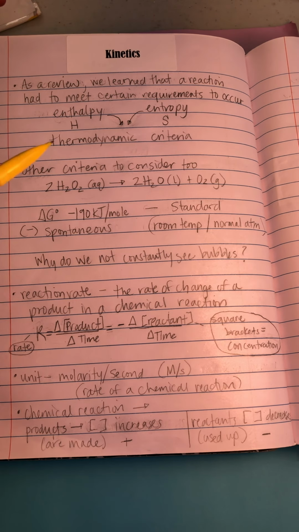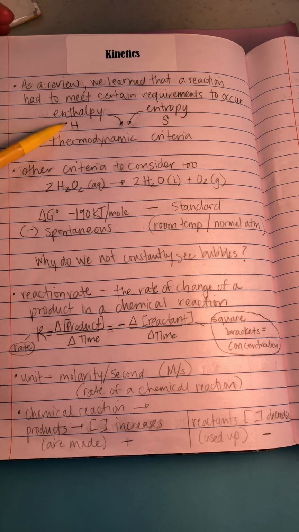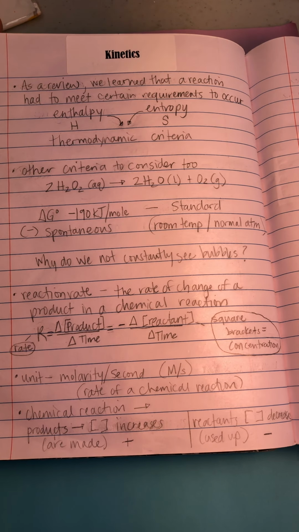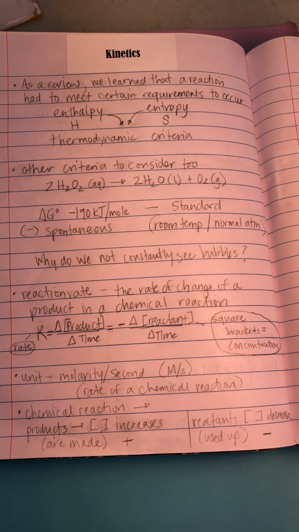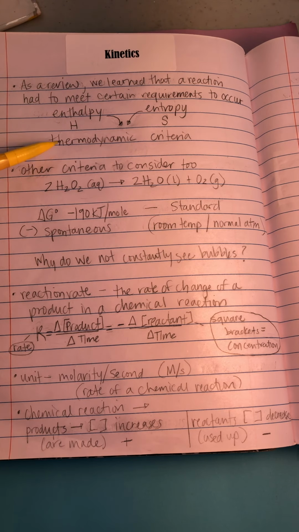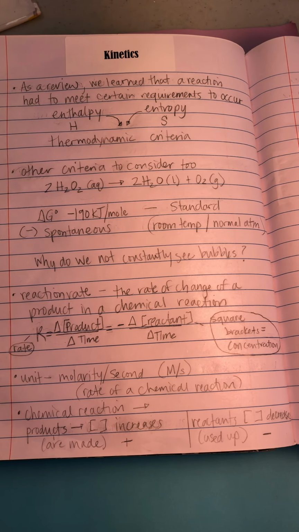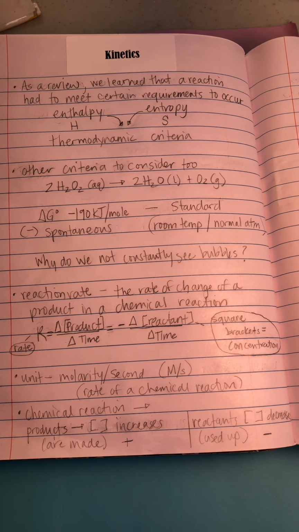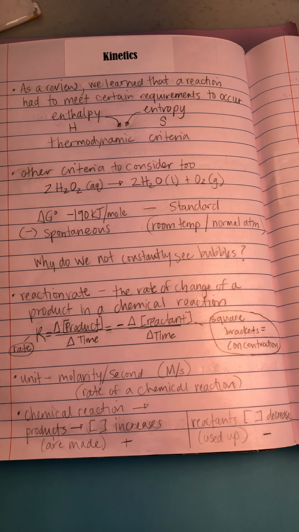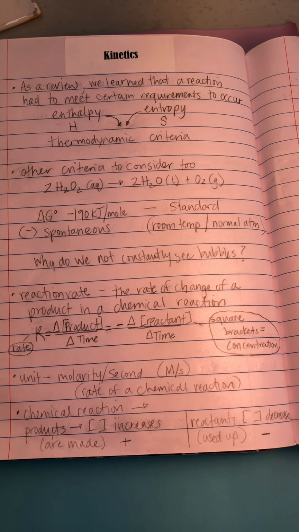When we look at enthalpy, which would be the change in the energy of the substance, and then the entropy, like we said in a more simplistic way, the order of the system. So those two particular things are what we call the thermodynamic criteria. There's a certain criteria that has to be met in order for the reactions to occur and to be in line with the law of thermodynamics, the second law.